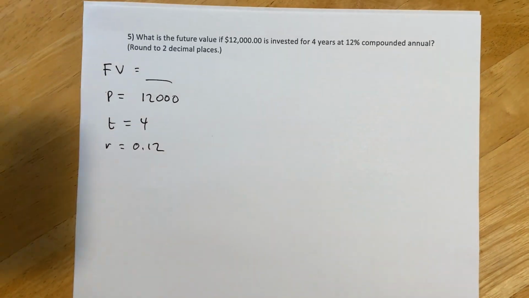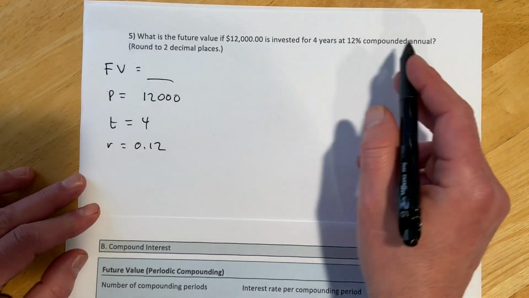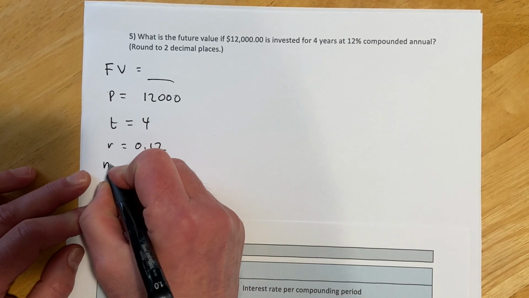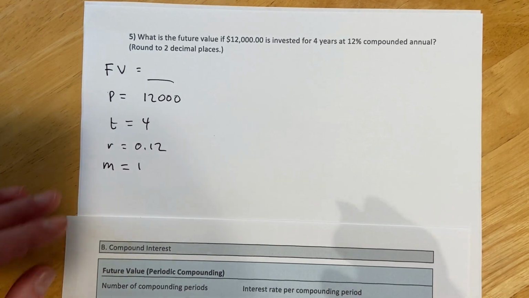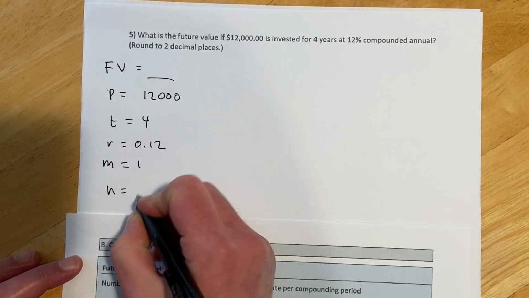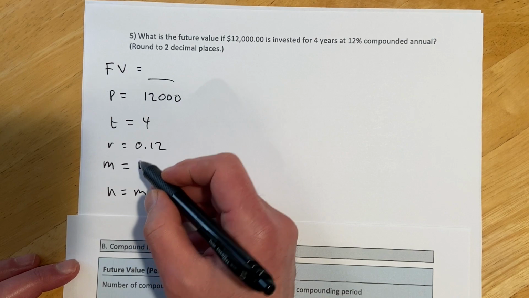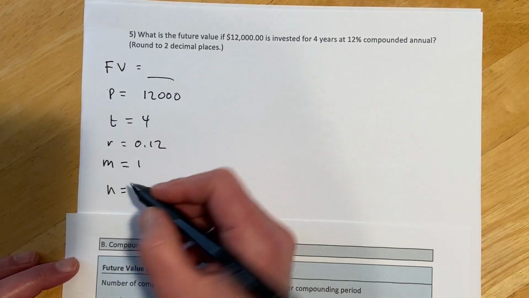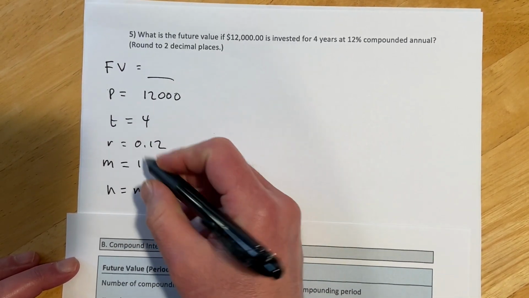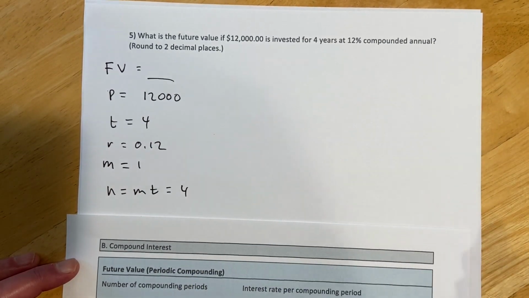Back here, I have these two other quantities, and in this problem, they're not very exciting because it's compounded annually. So M is 1. N is the number of compounding periods times the number of years, MT. So it's just 4 times 1, the same 4 that we would have got plugging in T.